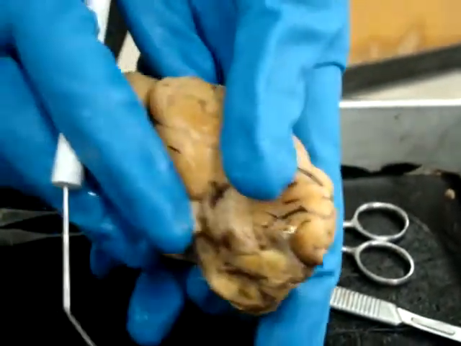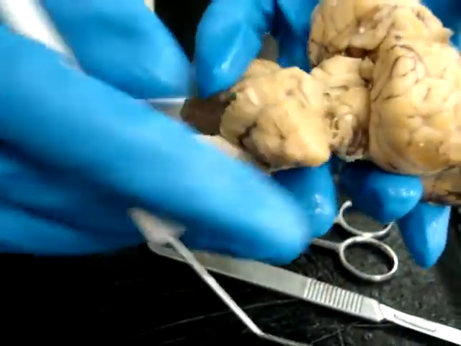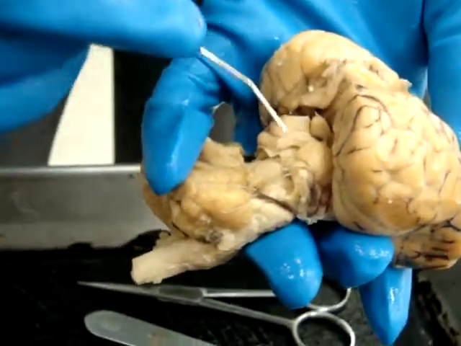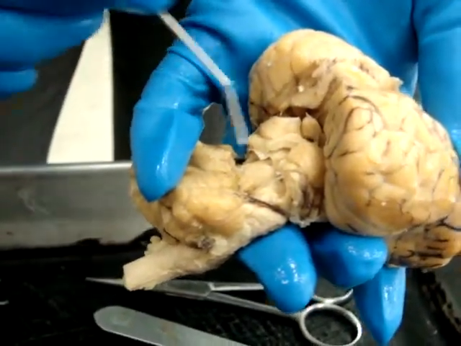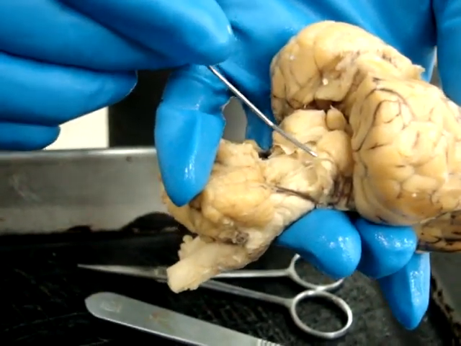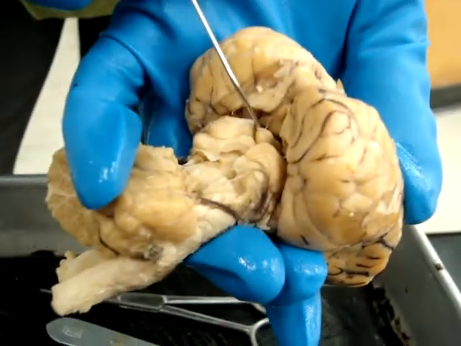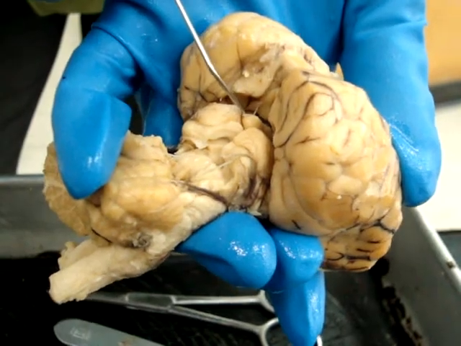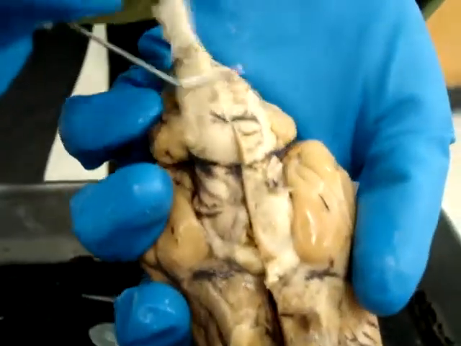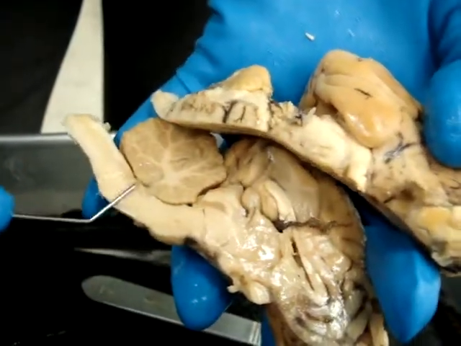The corpora quadrigemina is these four bodies here. These two top bodies are the superior colliculi. The two lower ones are the inferior colliculi. And then this body right here is the pineal gland. The medulla oblongata is this region right here.